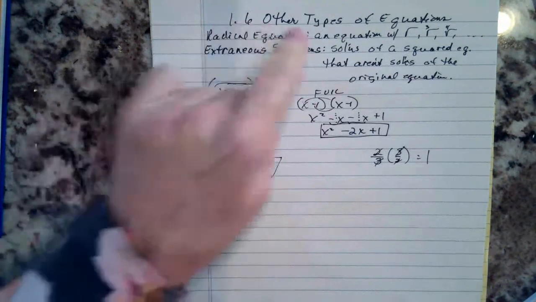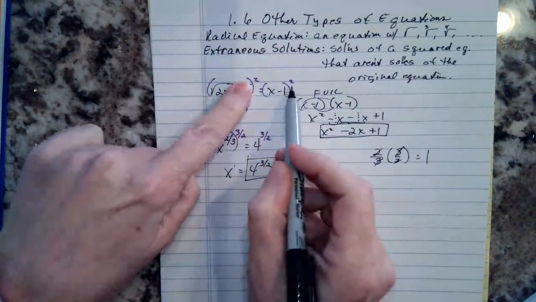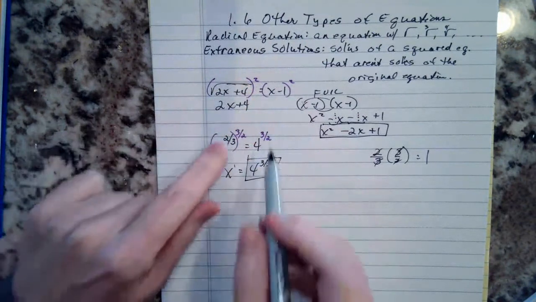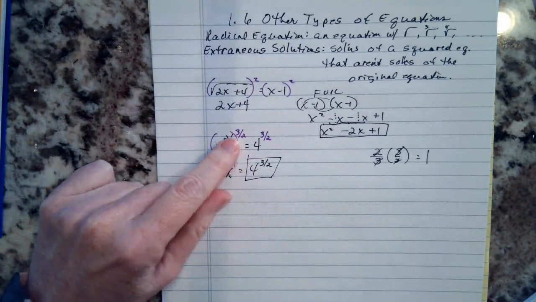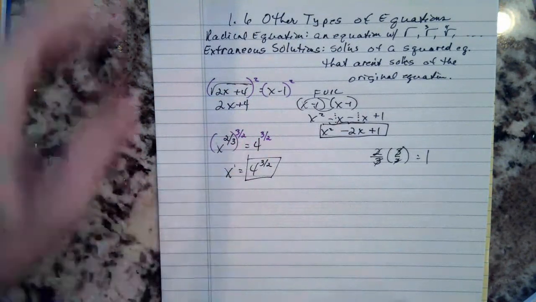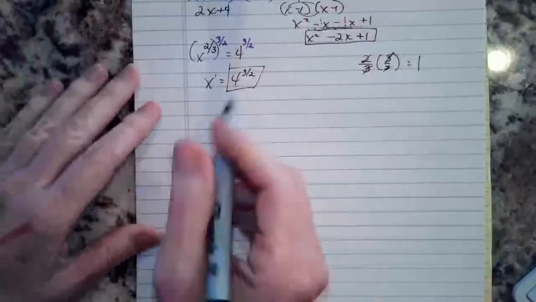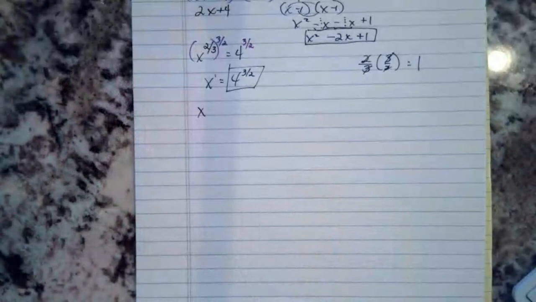Let's see. In other types of equations, we're going to look at some like this where we have to square both sides. We're going to look at that in a little bit. On some of them, we're going to figure out what exponent we have to put there, and we're going to match it over here. The third kind of other type of equation we're doing in this section is funky ones. They're called quadratic, I call them quadratic wannabes.